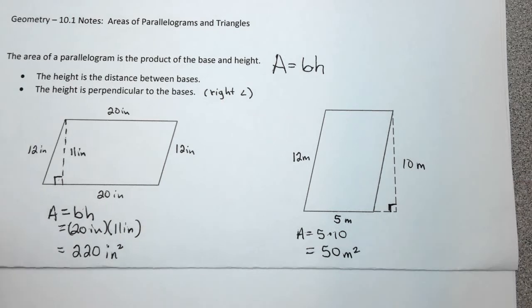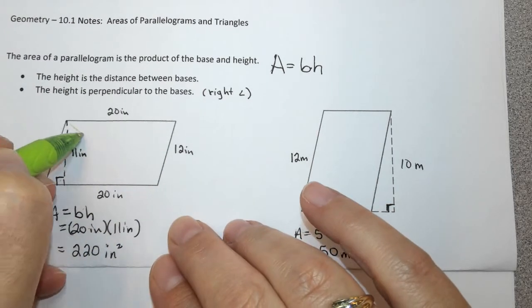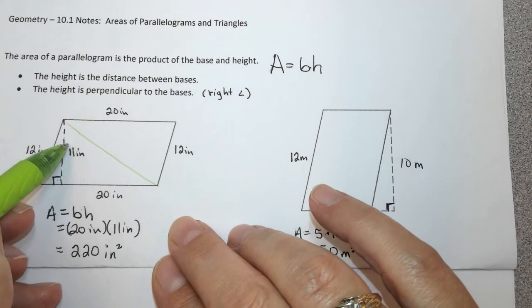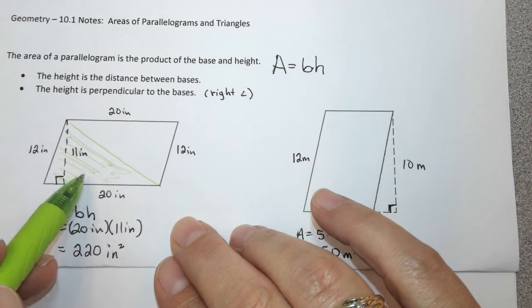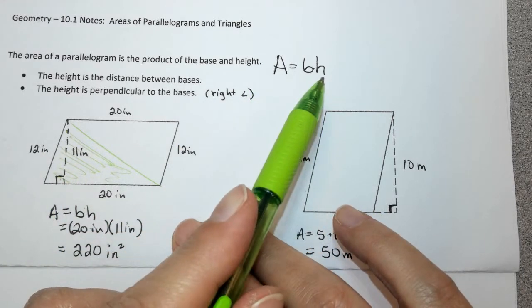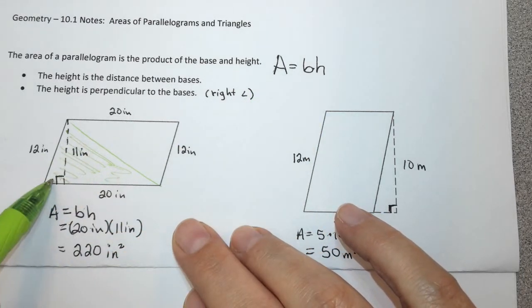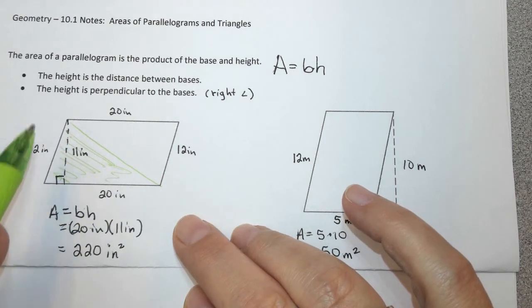Okay, so if you take a parallelogram and you chop it in half, and don't do this on your paper, just look. If you take, say, this parallelogram here, and you cut it in half with a diagonal, and you wanted to know only the area of one half of that, that's actually a triangle. So if you take your area formula, base times height, and you take just half of it, you get an area of a triangle with the same base and the same height.